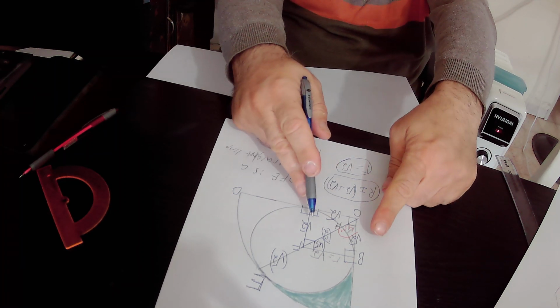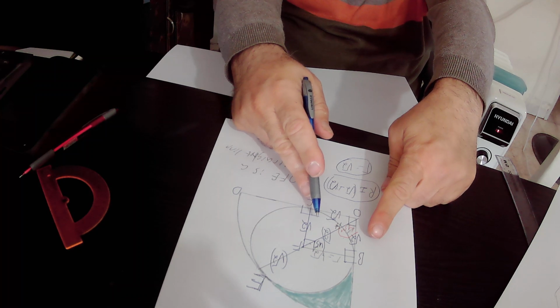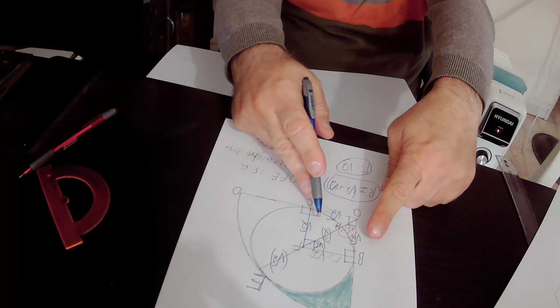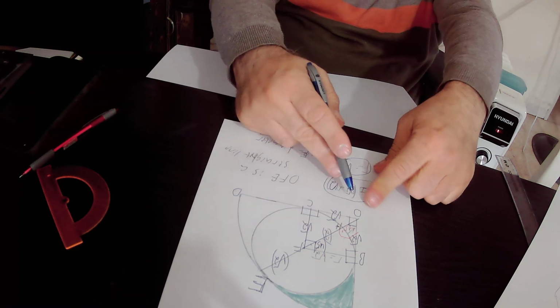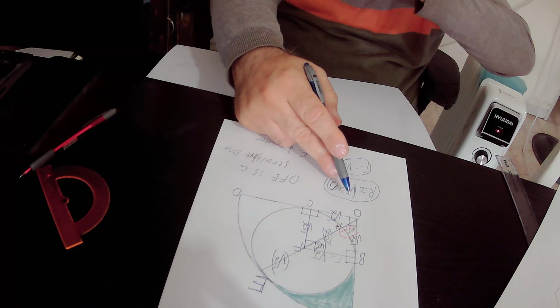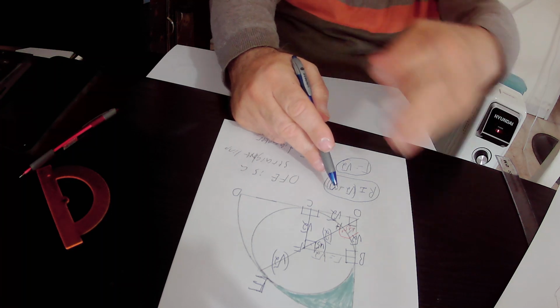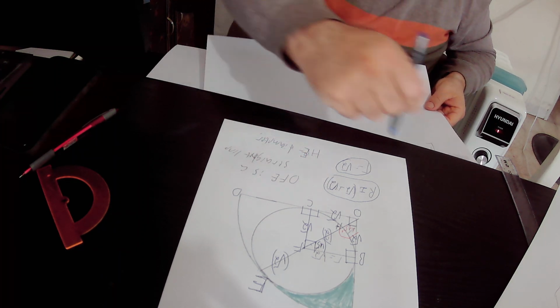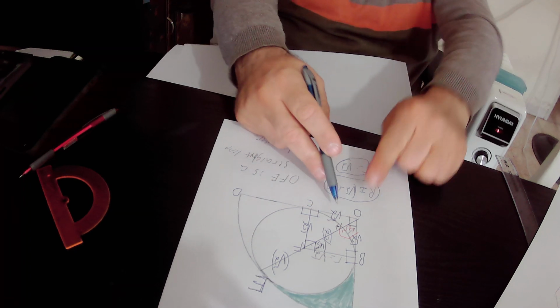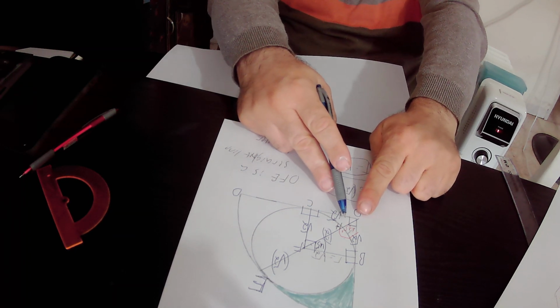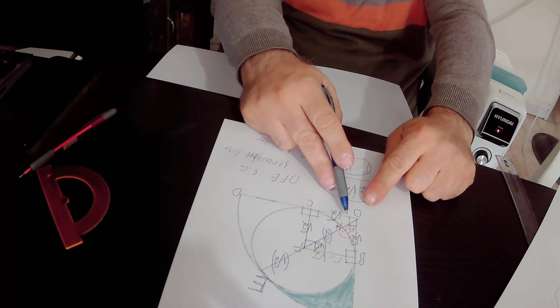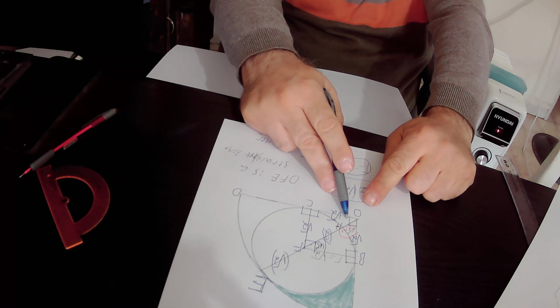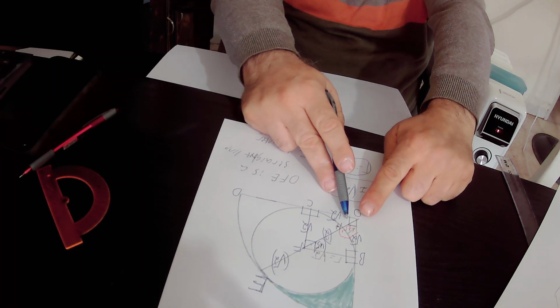Those are the two radii of the big circle, so they are equal to capital R. So pi R squared is the area of the big circle times the angle between the legs of this sector, and the size of this angle is 45 degrees.